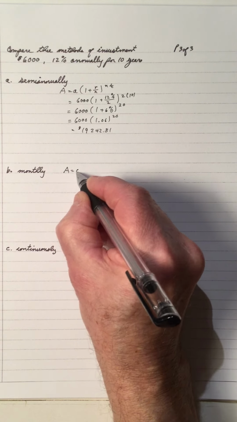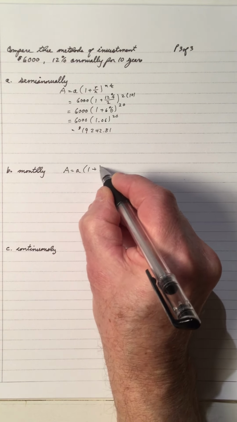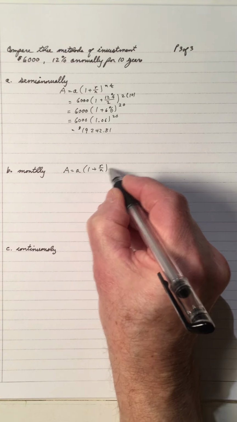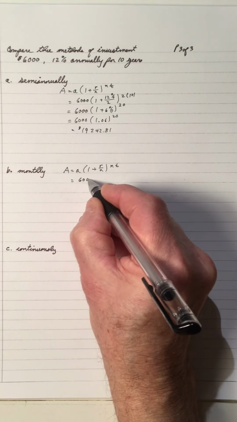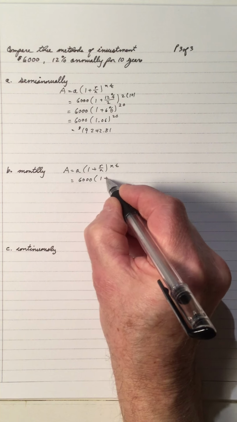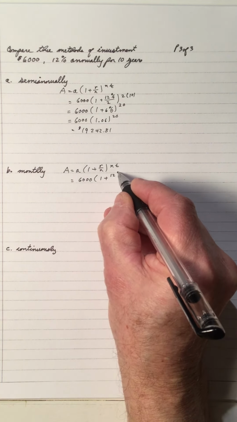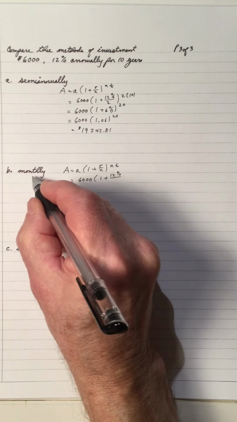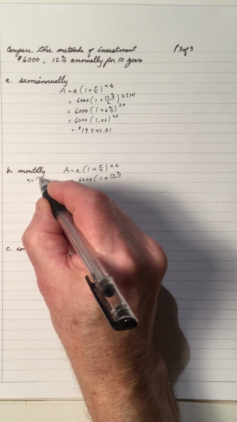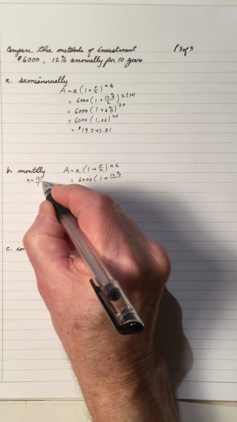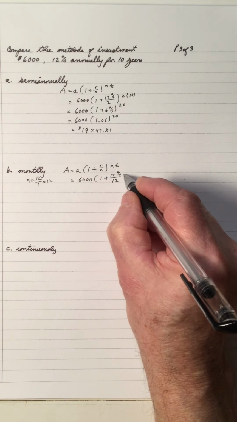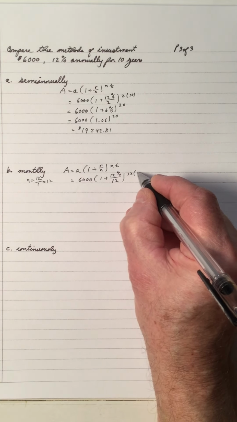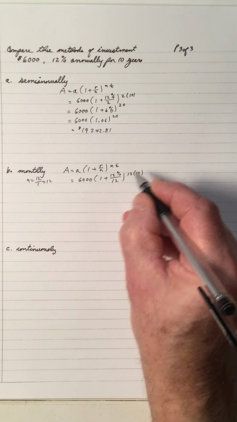So A is P times 1 plus r over n, to the n times t. P is still $6,000. The interest rate is still 12%, but monthly, n is 12, since it happens 12 times, so it's 12 times the 10.